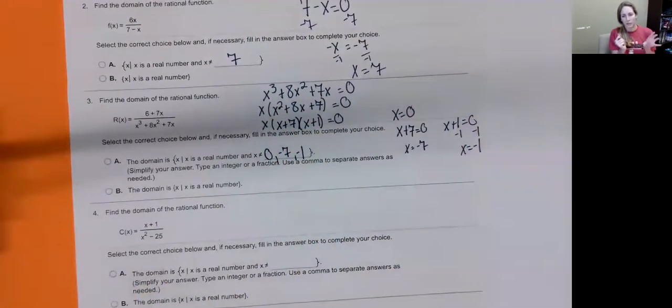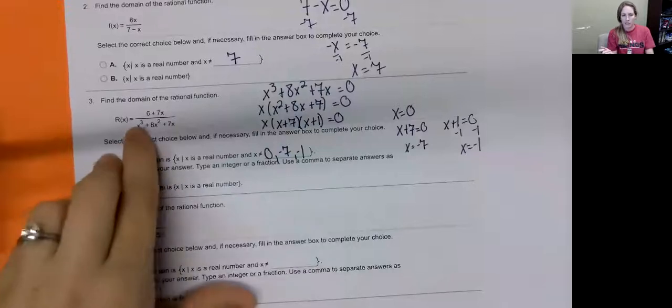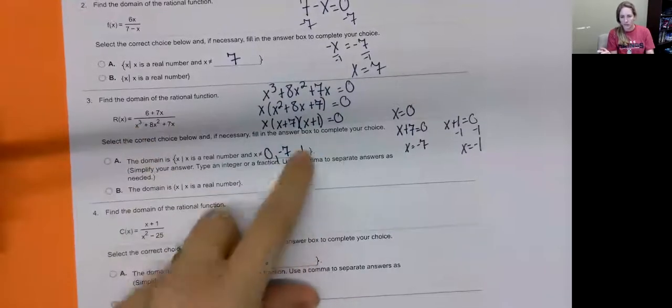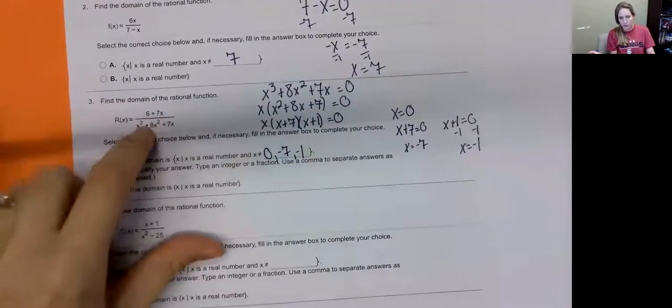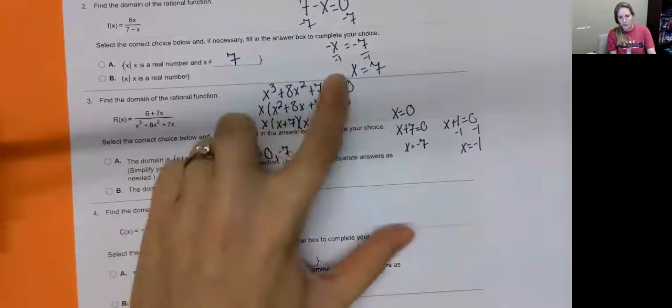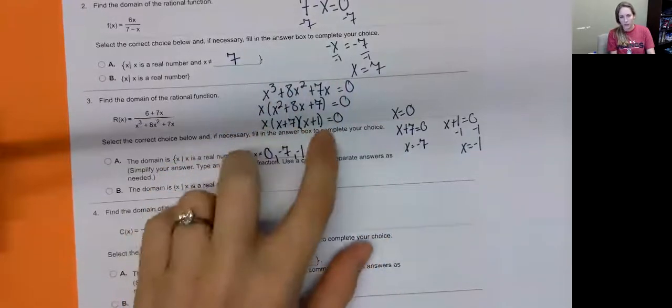And always keep in mind, this is going to be your little cheat. The degree is how many answers you have most of the time. So since I had x cubed, I have 3 answers because my exponent was 3 on the bottom, and that's what we were solving for. I have 1, 2, 3 answers.